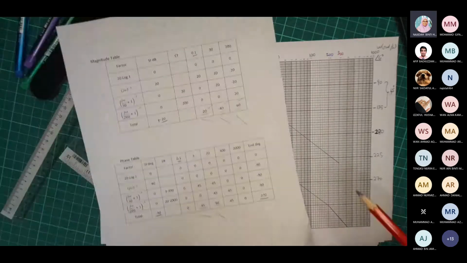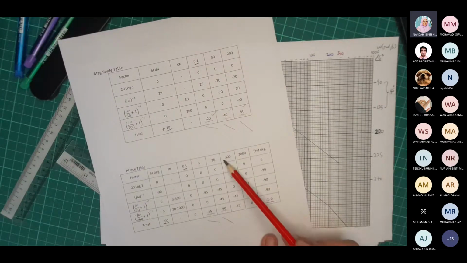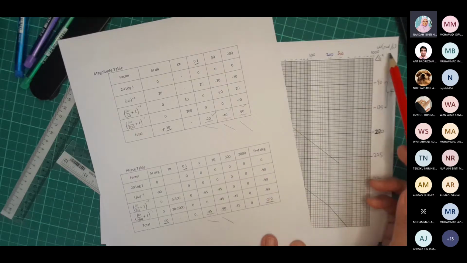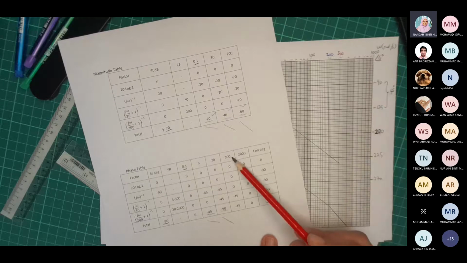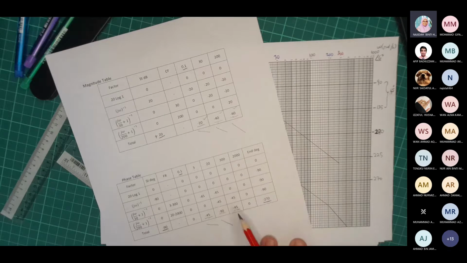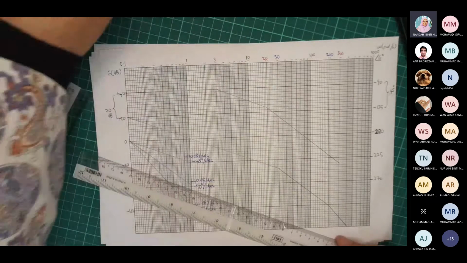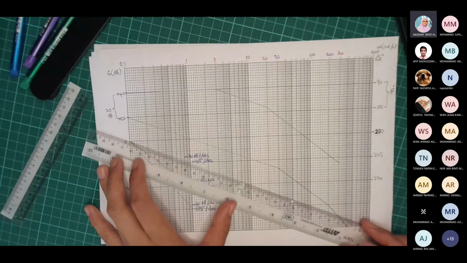Okay, let's finish our plotting from larger than 300 radian per second until 2000. We do not have 2000. Our maximum frequency is 1000. That's okay. Larger than 300, the slope is negative 45 degree. So this is our negative 45 degree. We refer to the same one.